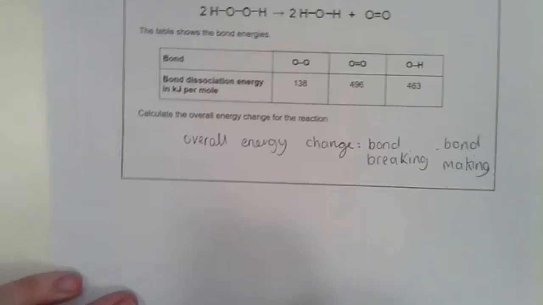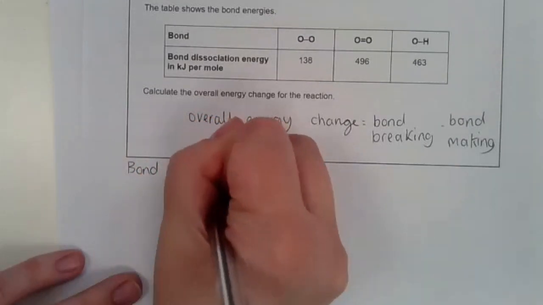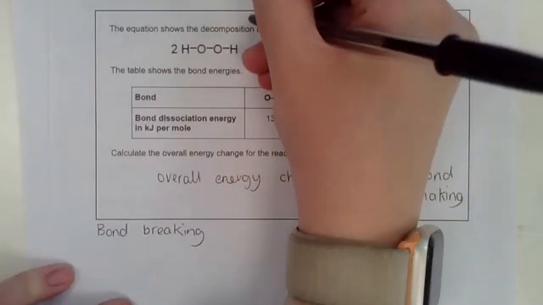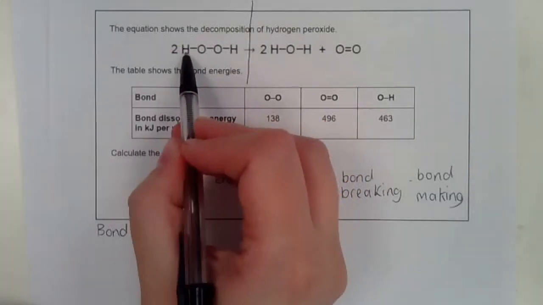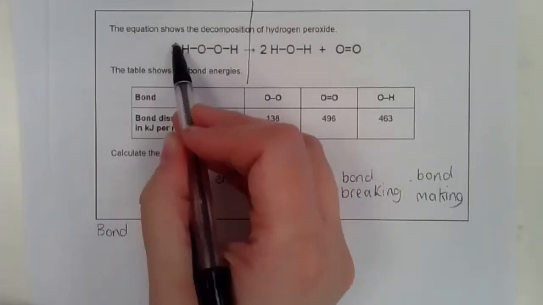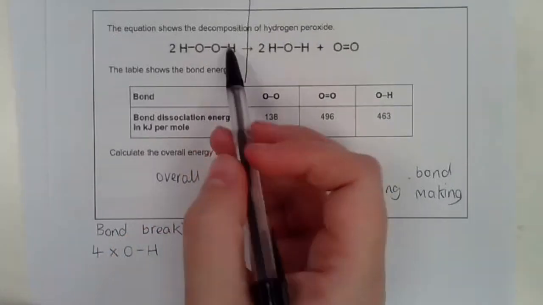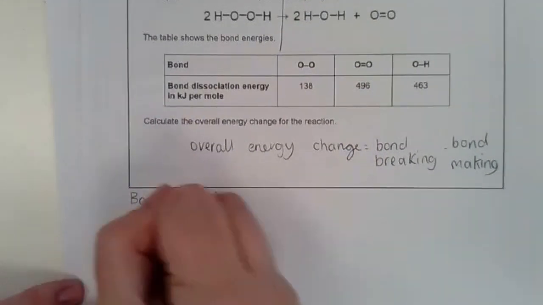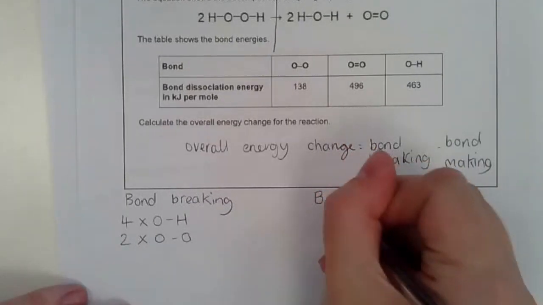So let's start with the bond breaking. When we're looking at our energy changes, we are going to break every single bond on the left of my reaction arrow, everything I started with. So overall, I have 1, 2 hydrogen-oxygen bonds, but that is multiplied by 2. So I have 4 oxygen-hydrogen bonds. I also have 1 oxygen-oxygen bond, however, that needs to be multiplied by 2, so I have 2 oxygen single bonds.